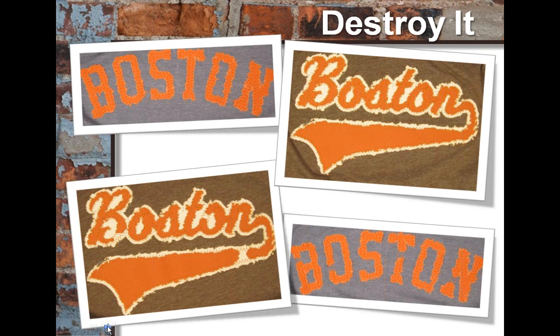The last effect is Destroy It, and this effect does exactly what it says. It completely destroys the entire design. This effect is for those that want maximum edge distressing. It's popular in extreme sports, skateboarding, and hardcore music. So it's very, very destroyed. It looks distressed from far away and up close. You can just see how many chunks and pieces are missing.